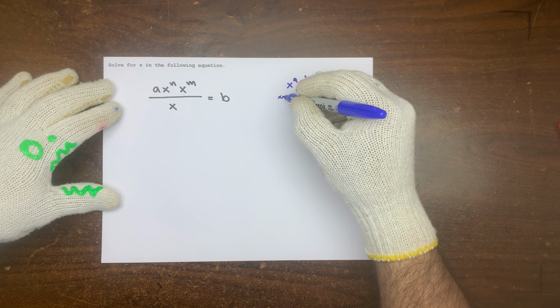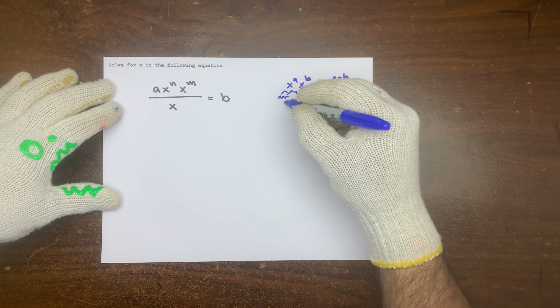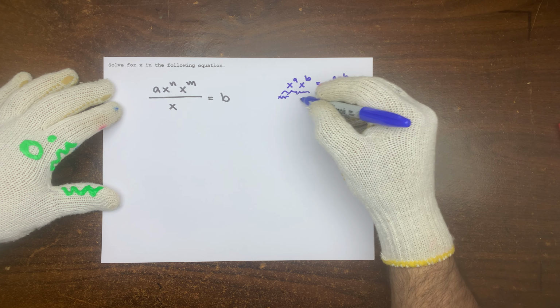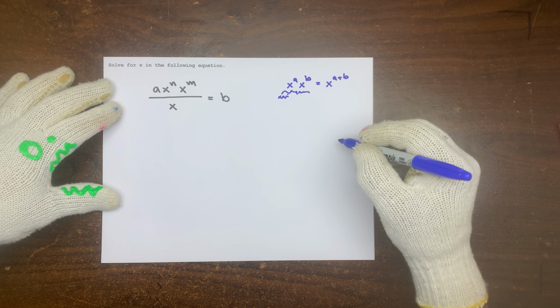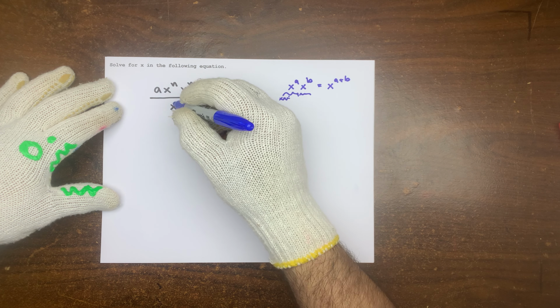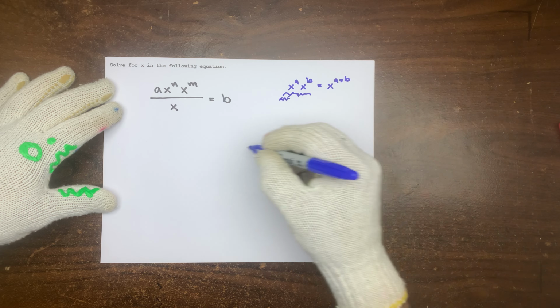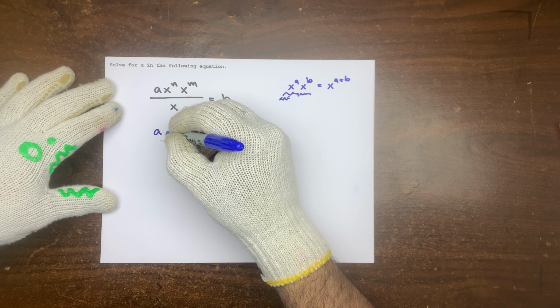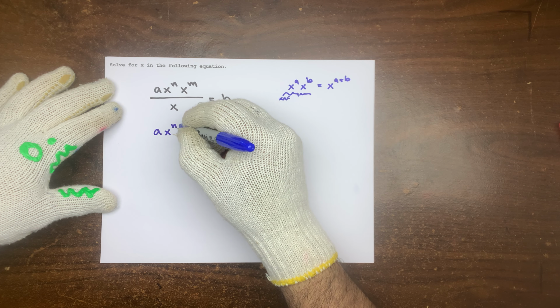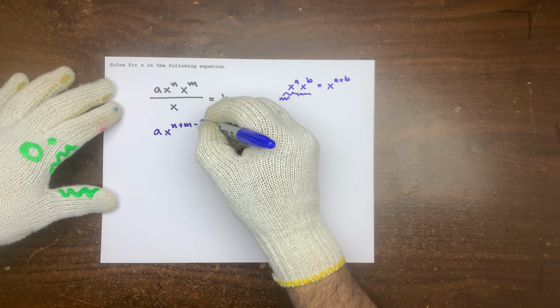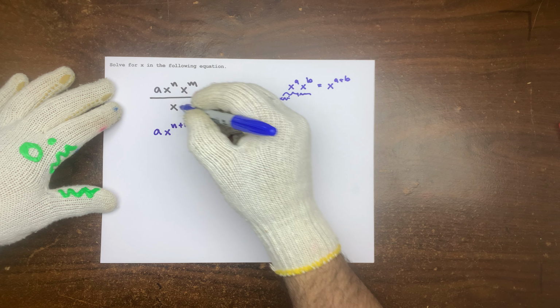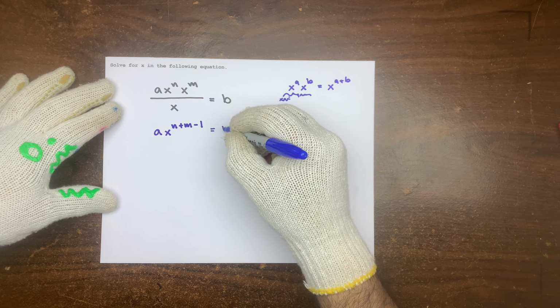There's x here, all for a of them, and then over here there's b of them, so then you have a plus b of them. Okay, so we can add those two together, and then you have divided by 1. We're just going to subtract 1 at the end. So this thing should turn out to be a times x to the n plus m minus 1. That minus 1 comes from the 1 downstairs because you were subtracting it, is equal to b.